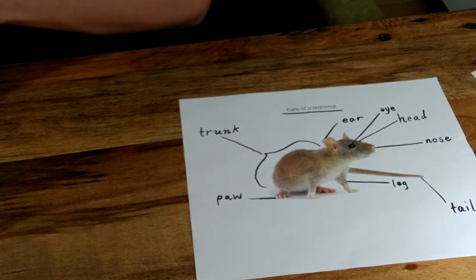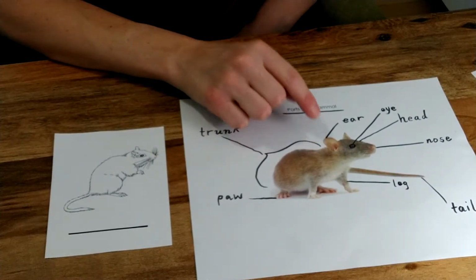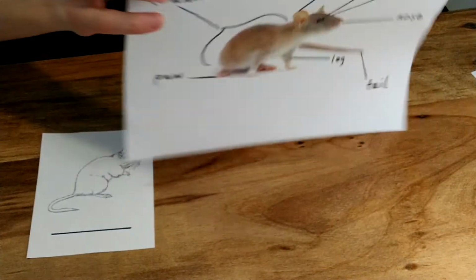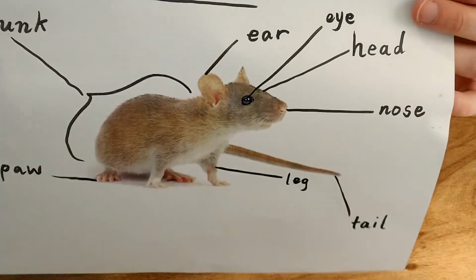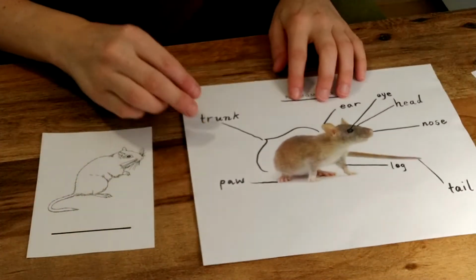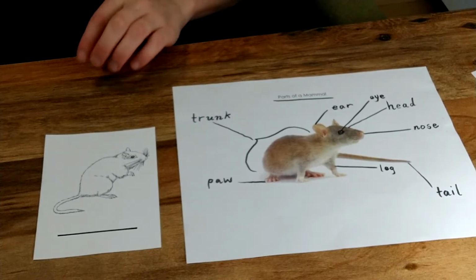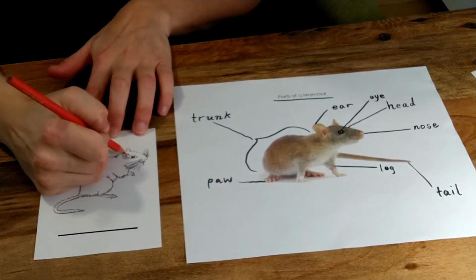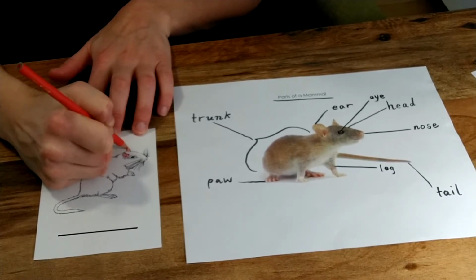The ears of the mammal are right here. And what you might notice about these ears is that they're really perked up, and compared to the size of the head, they're pretty big. So this animal needs to listen a lot. And what do you think it's listening for? It's very small, so it's listening for danger.